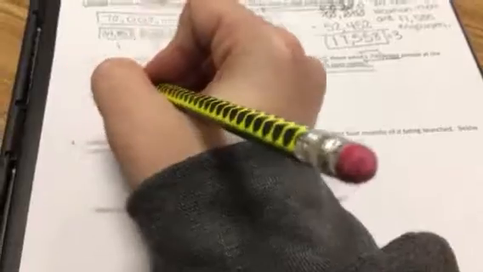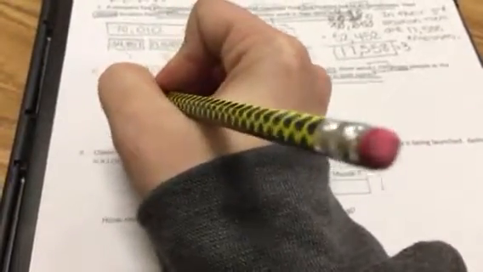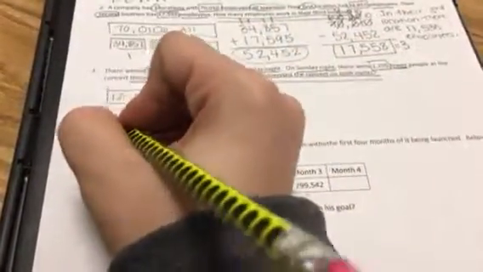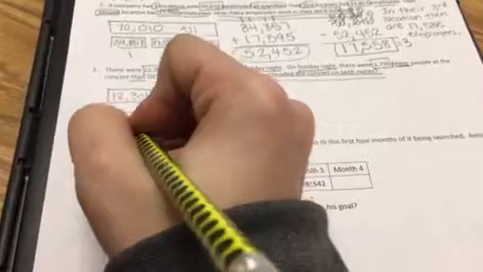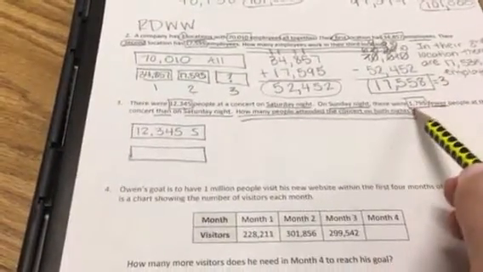So on Saturday, I had 12,345 on Saturday. But on Sunday, to figure out Sunday, it said that they had this many less people.